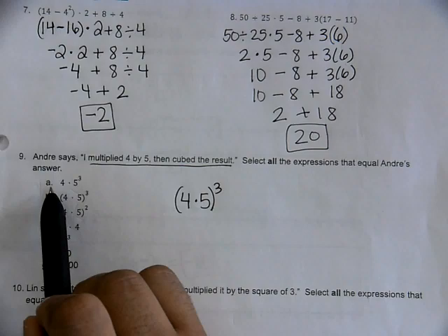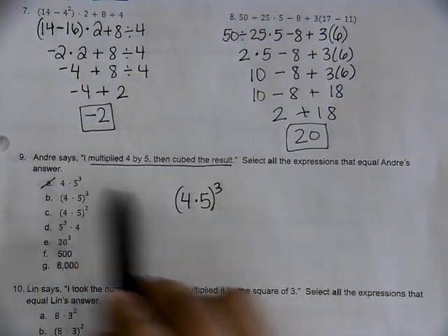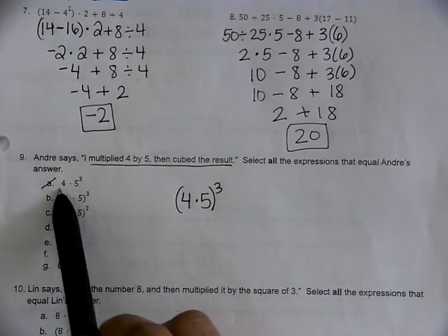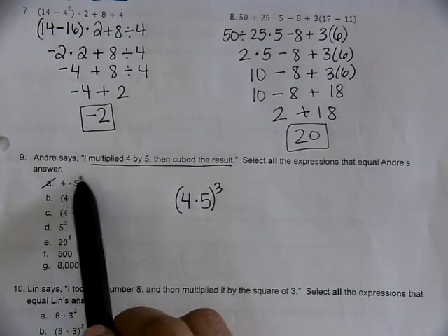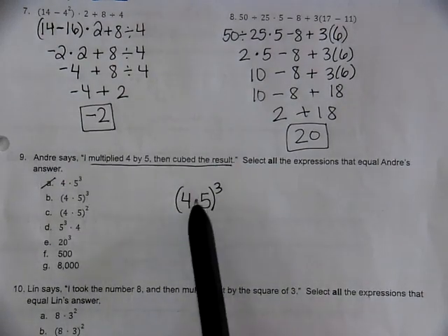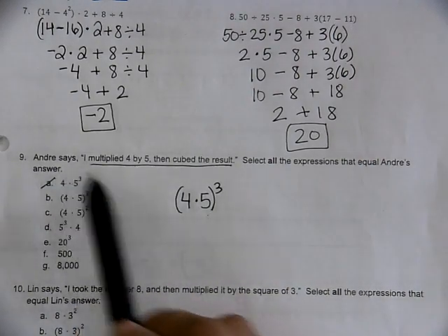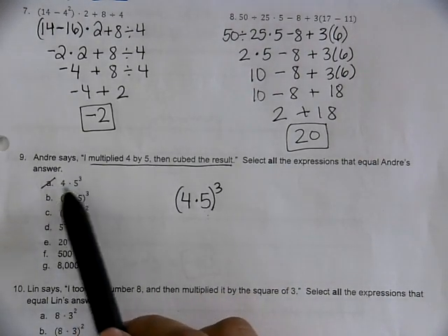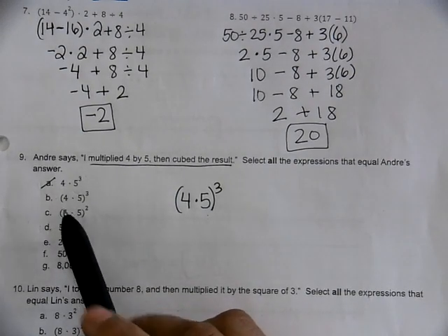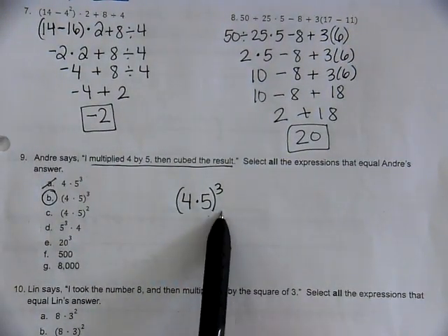If you notice the first one, you cannot pick the first one. A lot of people want to because they say, oh, that's close enough. The biggest thing missing here is the parentheses. This is saying here that I just want to take the 5 and cube it. I don't want to take the 4 and also multiply it by 5 first. So the order matters here. Parentheses come before exponents, whereas here I would just do 5 cubed first and then multiply by 4. I would get a different answer entirely. So B is the correct answer so far, just like I wrote here.